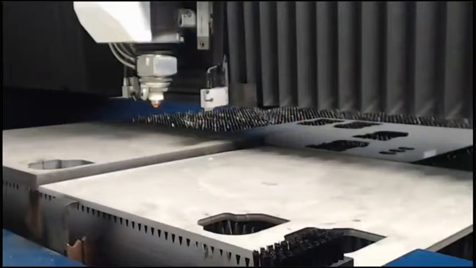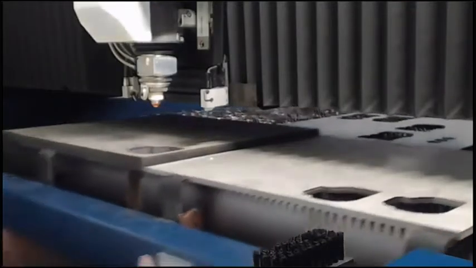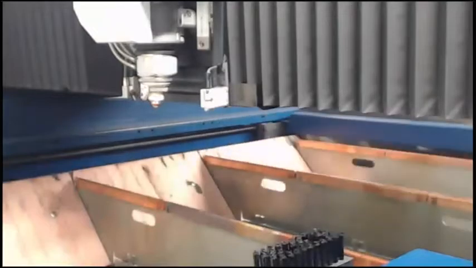I had to just clear my light barrier there. Now the pallet should exchange. Beautiful.